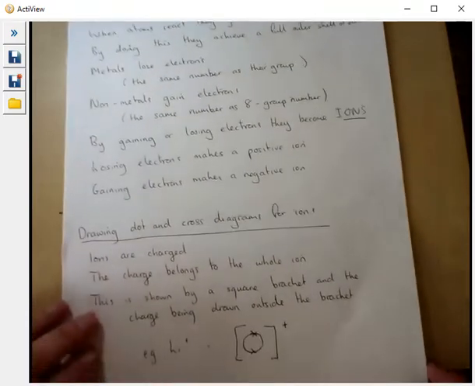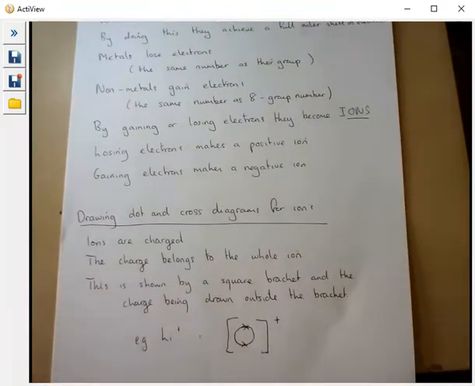The most important thing we need to be able to do from this lesson is to draw dot and cross diagrams for ions. When we do this, it's very similar to what we did last lesson for the electron configuration diagrams for atoms, but we just need to remember to gain or lose electrons to make the charged particle, the ion. Now, the charge belongs to the whole ion. It's not localized in one specific place.